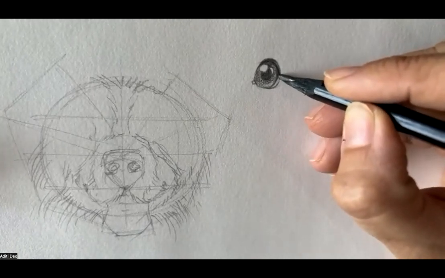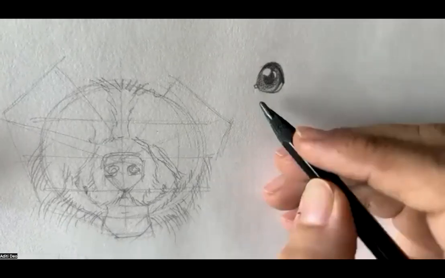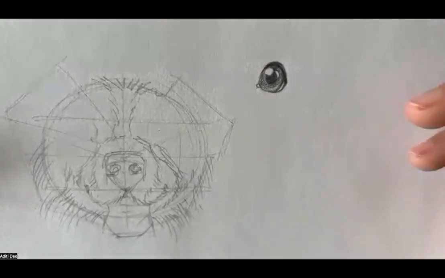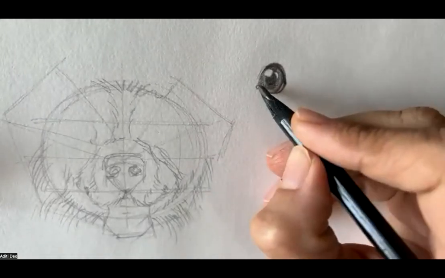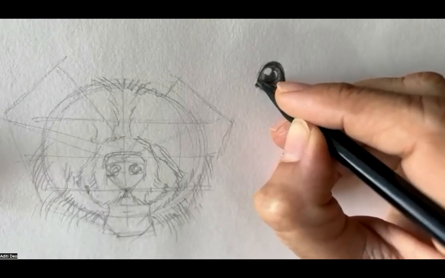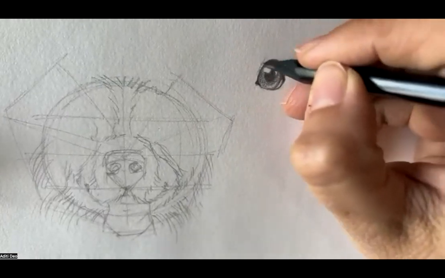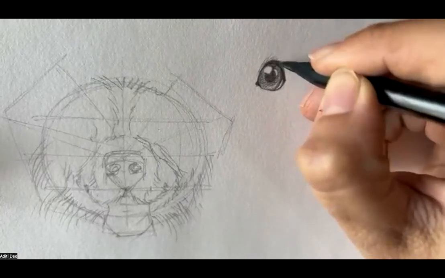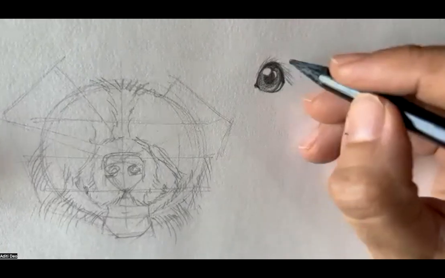And then there's a thickness here. And from here, we will then have fur. Even the corner of the eye, the inner eye, even that has a certain darkness. And then right around the outside, you start making lines of the fur.